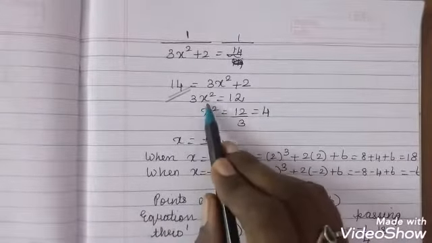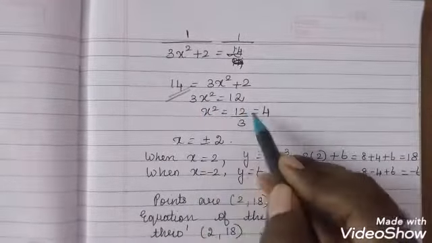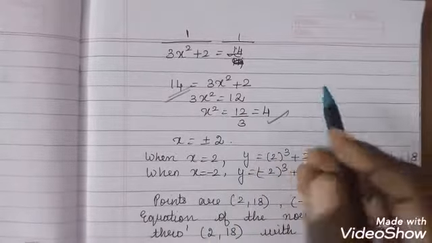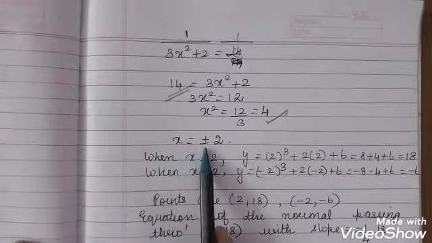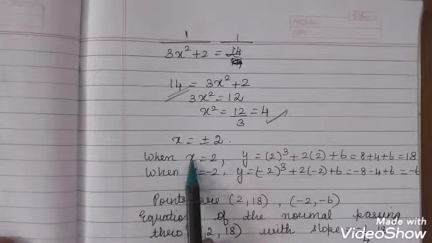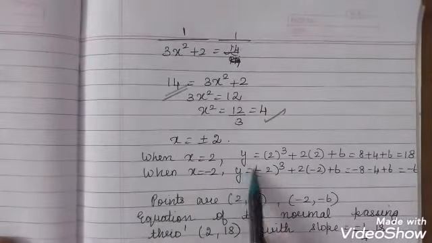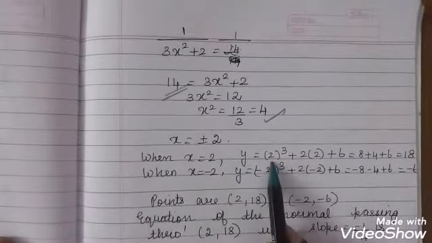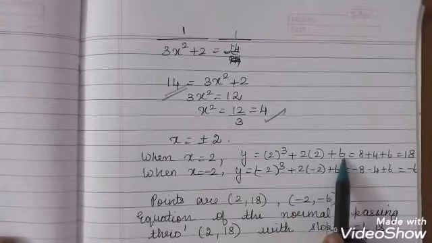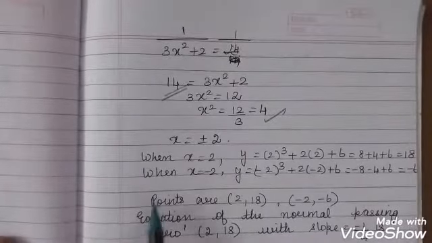So what will you have? 3x squared is equal to 12. So x squared is equal to 12 by 3, that's nothing but 4. So x is equal to plus or minus 2 you get. So when x is equal to 2, substitute in the equation, what will you get? y is equal to 2 the whole cube plus 2 into 2 plus 6. You will get the answer to be equal to 18.